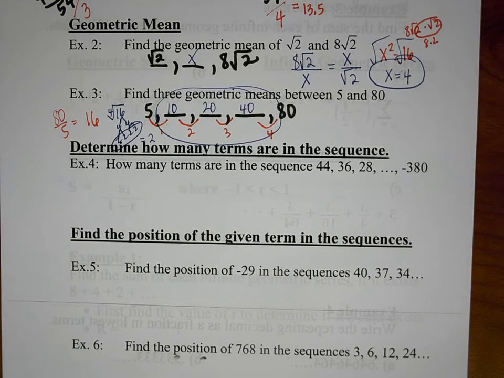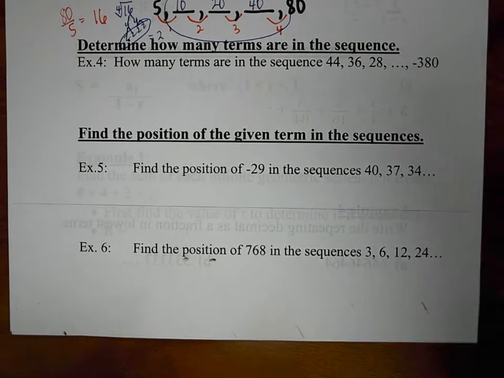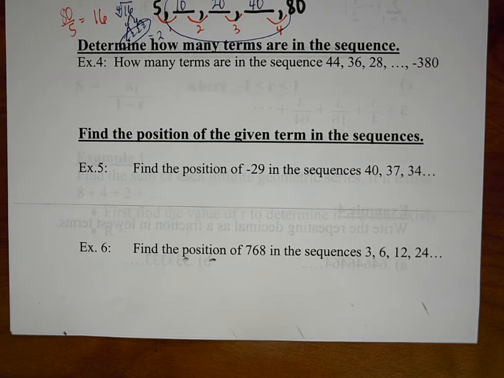All right, example 4. Determine how many terms are in the sequence. We need to figure out, is this an arithmetic sequence or is it a geometric sequence? So if we look, can you see what is happening between each of the numbers?